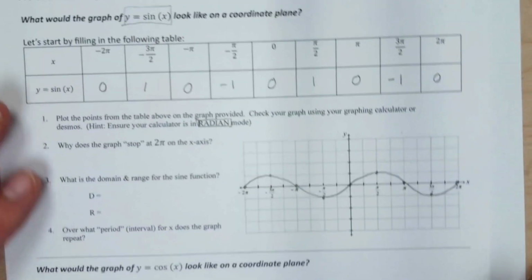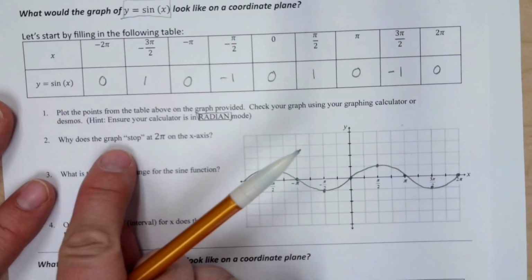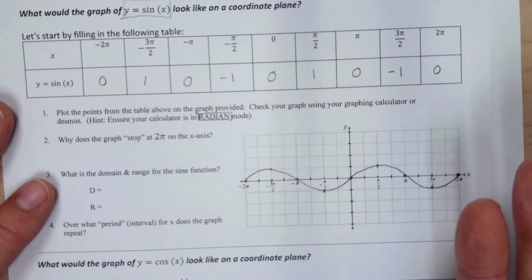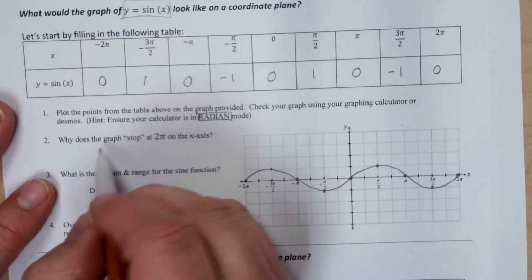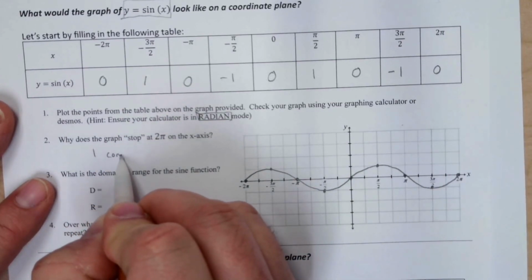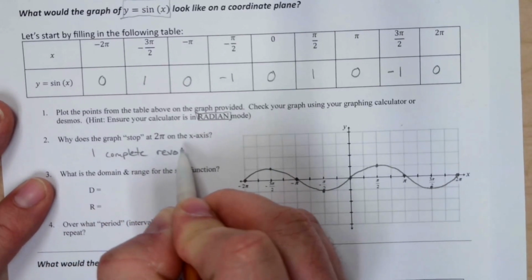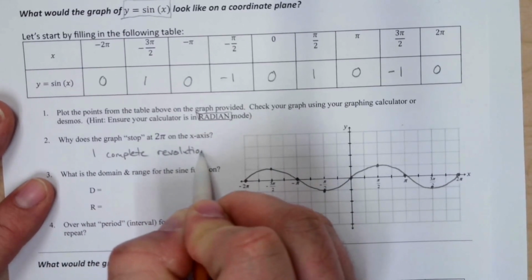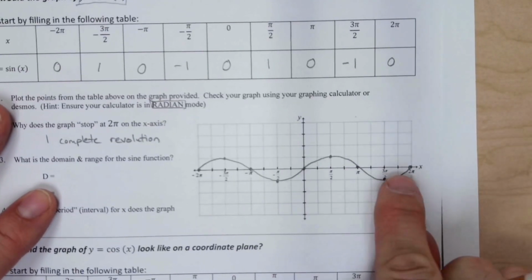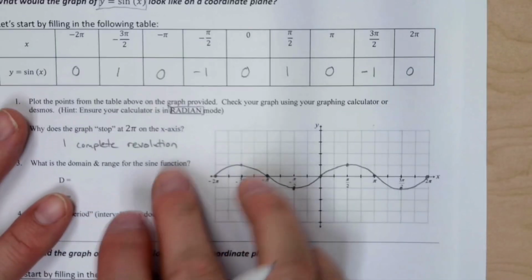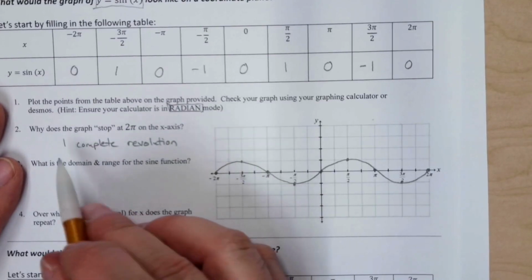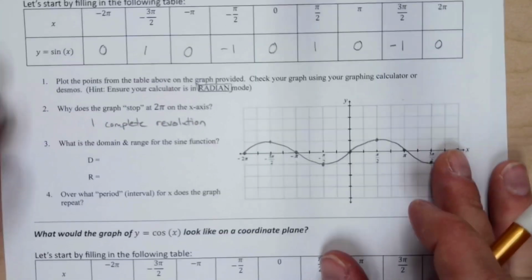Let's answer some follow-up questions. Why does the graph stop at 2 pi on the x-axis? Well, because that is one complete revolution. So that's all the way around. We could keep going. A lot of times we teach to go to 4 pi, 6 pi, 8 pi, 10 pi. We're going to stop after one complete revolution.